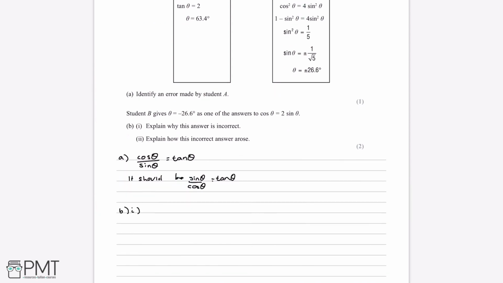So if we take the left-hand side, which is cos theta, if we use theta equals minus 26.6 degrees, we put this into our calculator, we get that cos of minus 26.6 is 0.894 to 3 SF.